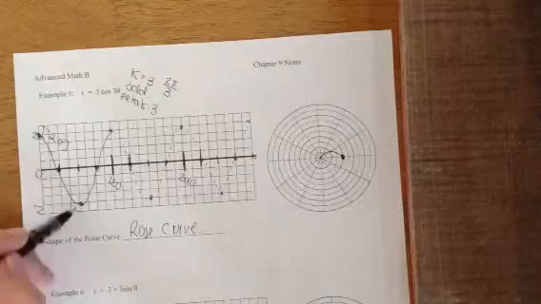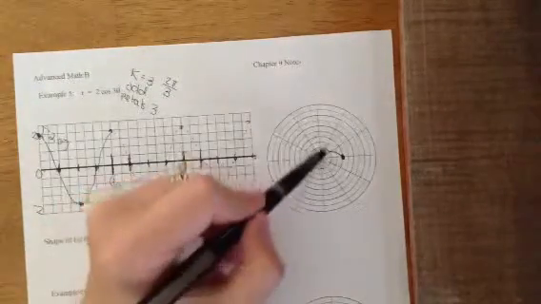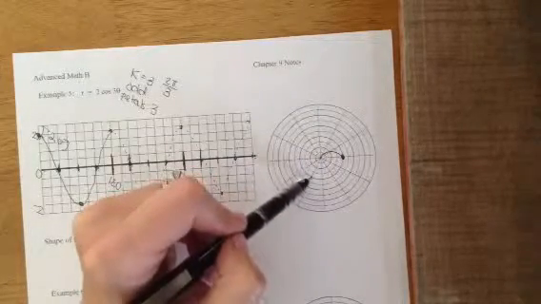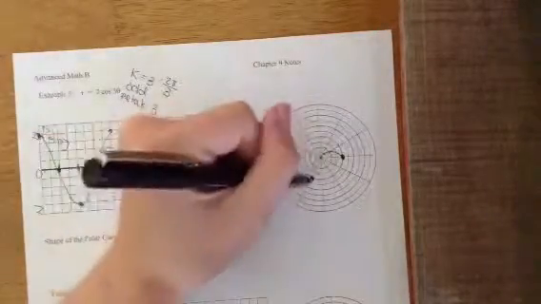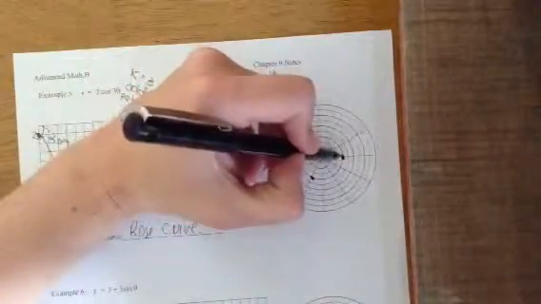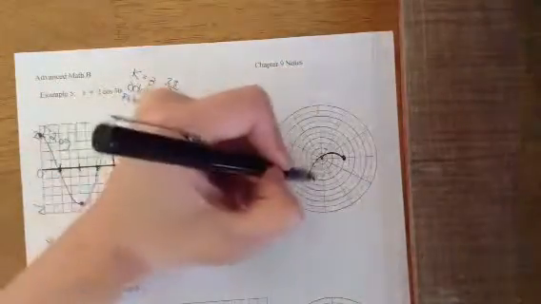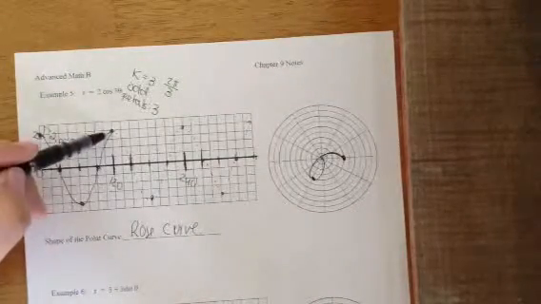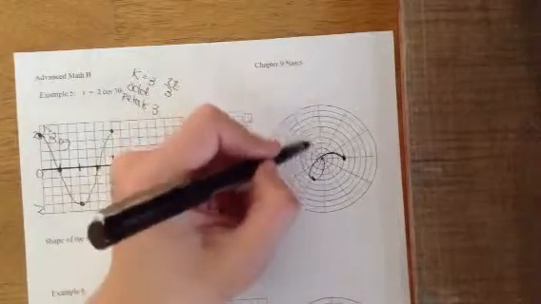Then at 60 degrees, we're at -2 down here. Then back at 0. So what we've just generated is this. And then we've kind of gone back up to 0. And then back here for 120, we're out at 2 again.